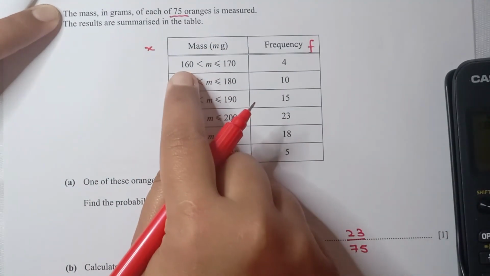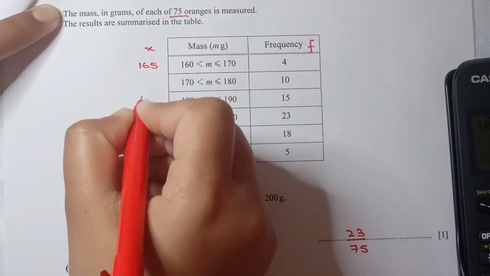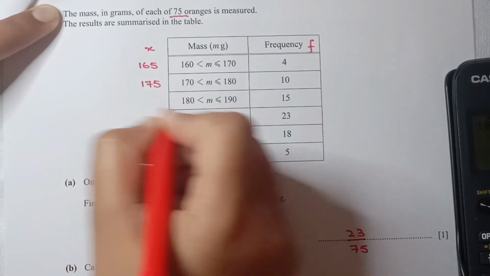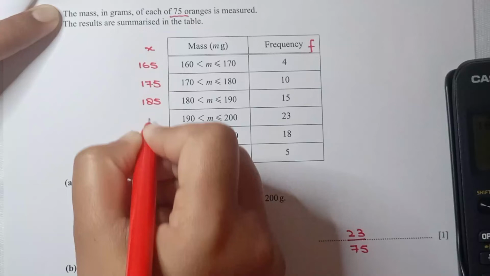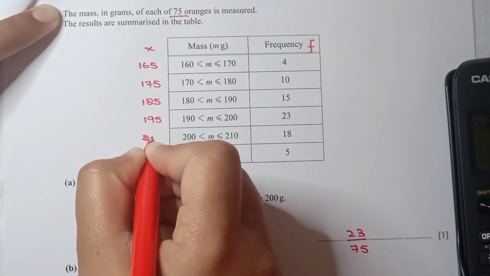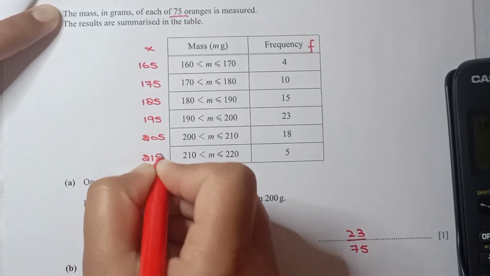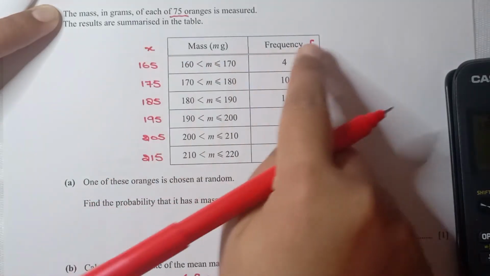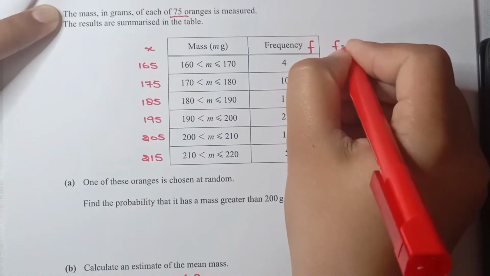So 160 to 170, it is 165 is the midpoint. 175, and 180 to 190, 185, 195. The interval is 205 and 215. Yes. Okay, now we need to multiply the F with X to get the Fx, right?